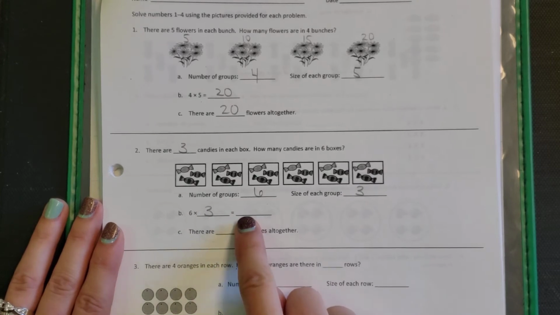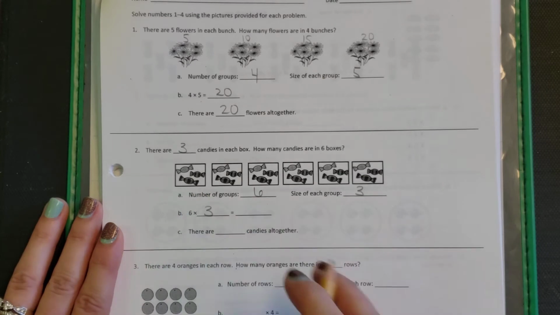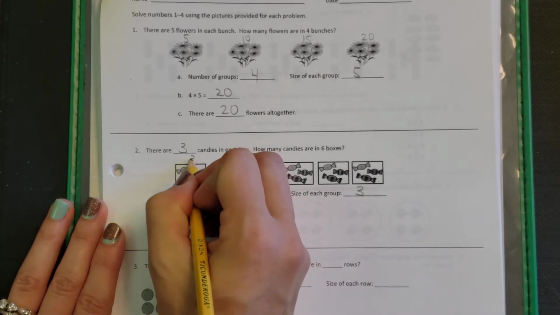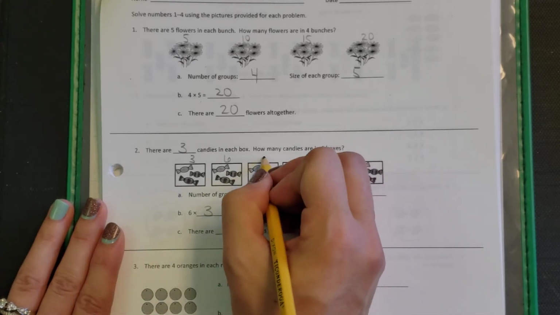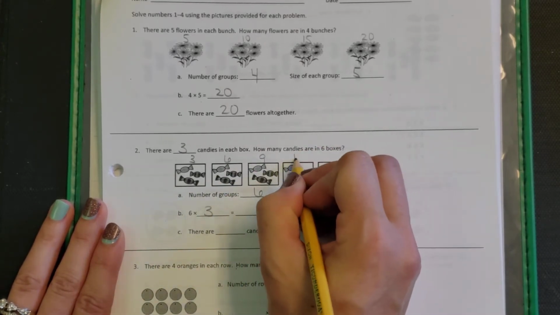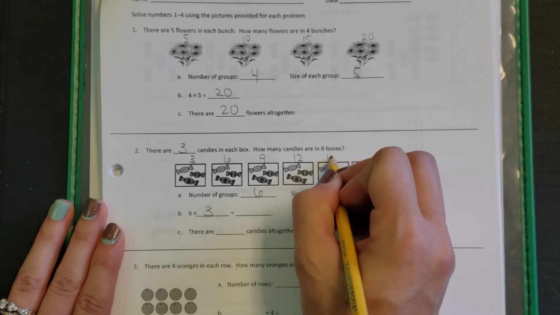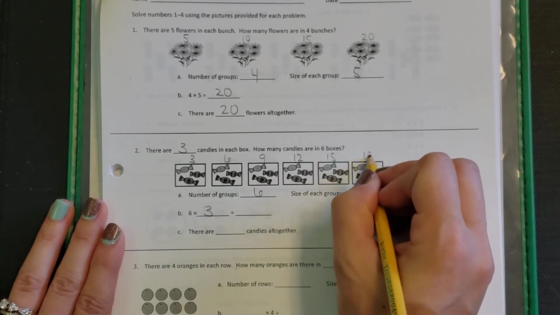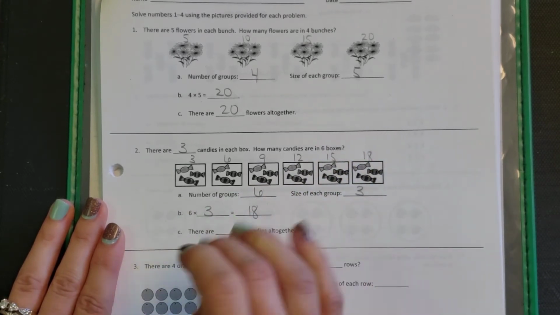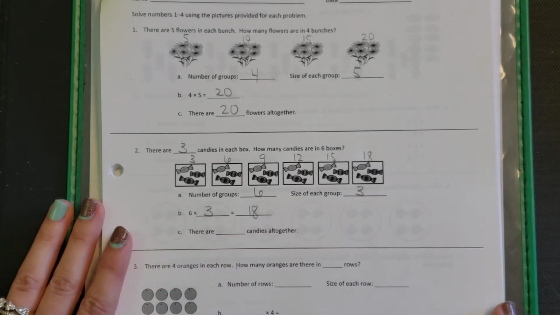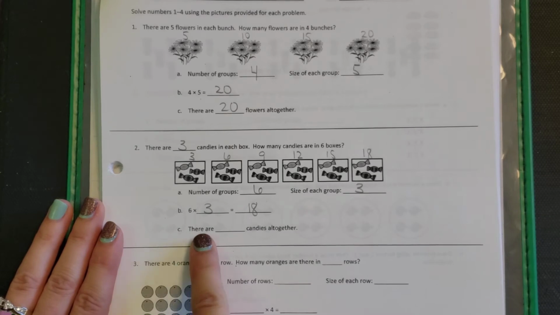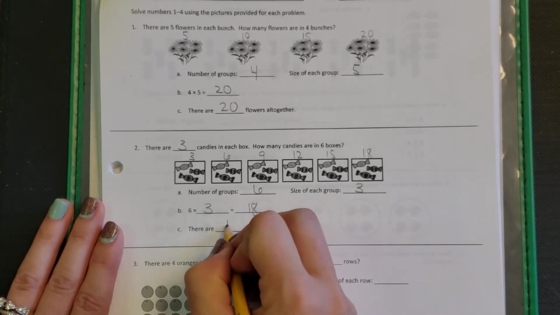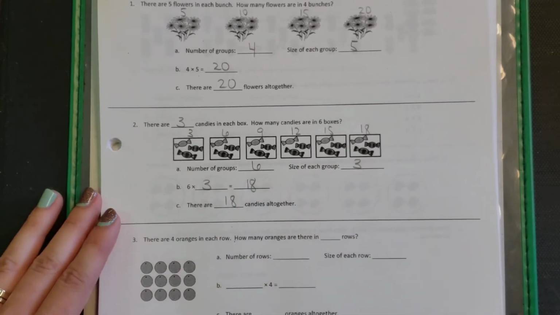And what's the total? So we can keep track of our count along the top of this image. So we're counting by 3s because there are 3 in each group. So 3. After 3 more, our total is 6. 3 more is 9, 12, 15, 18. So we have a total of 18 candies. 6 times 3 equals 18. And then we're going to take that information and put it into the word sentence on part C. There are 18 candies altogether.